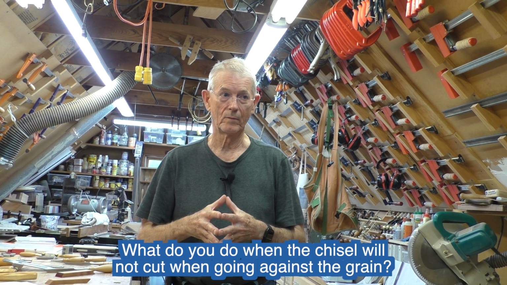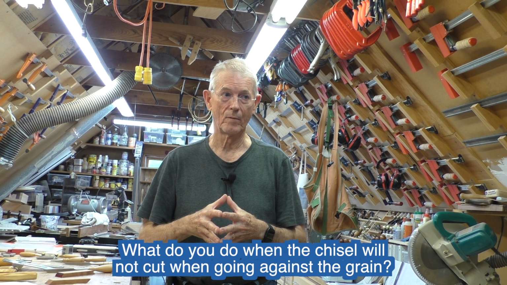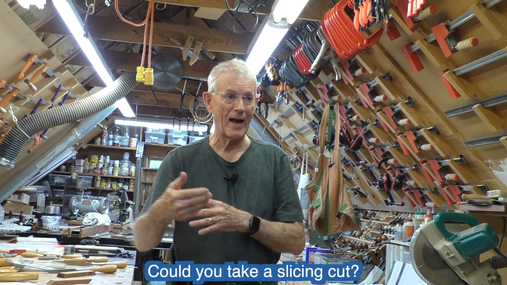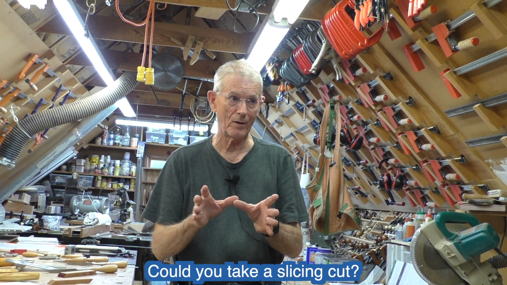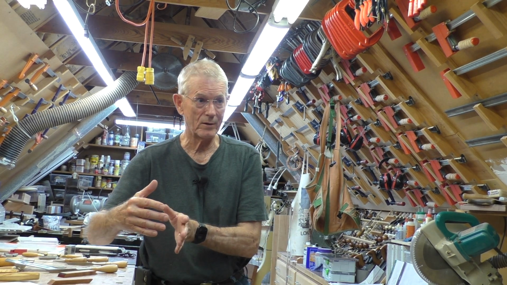What do you do in the case where the chisel cannot cut the wood going against the grain? Well, it'll cut it, but it'll also tear it. So if you put enough force behind it, it will cut it. Now, it may destroy your project, but you can cut it. The chisel will cut if it's sharp, if you can get access. Now, if you're going into a half-blind dovetail, you don't have a lot of leeway to move over here and attack from another angle.